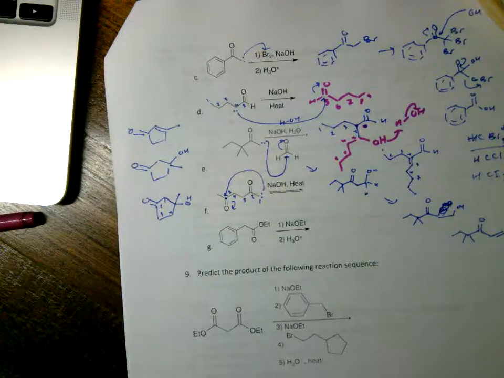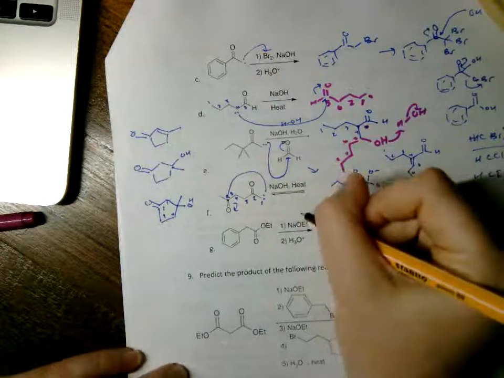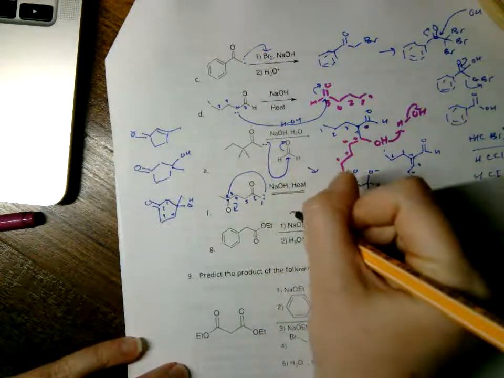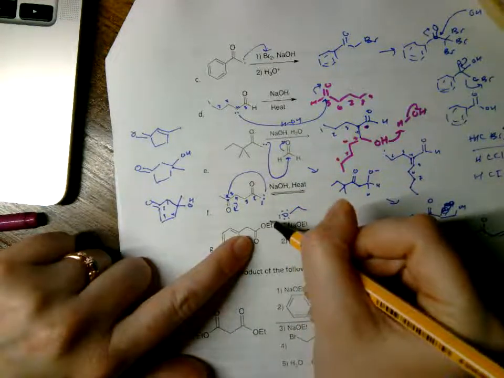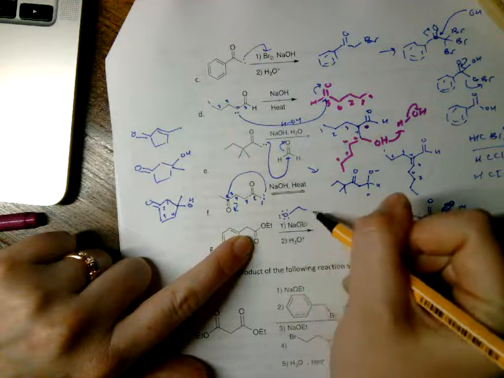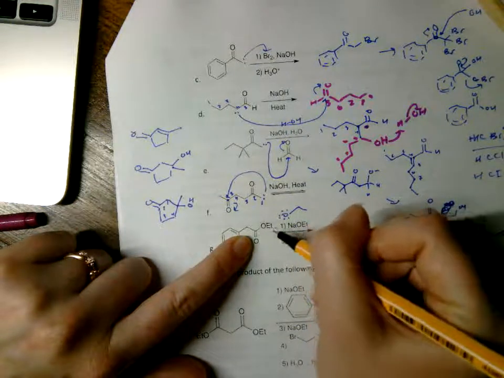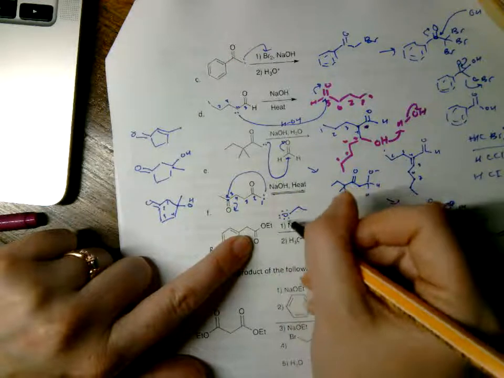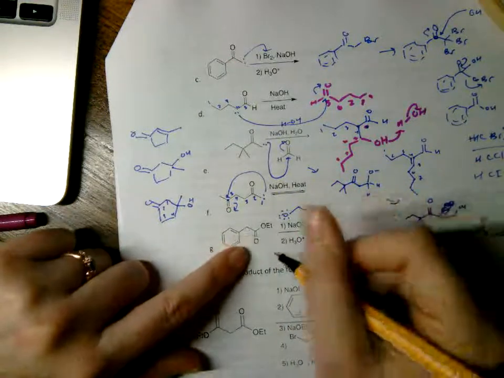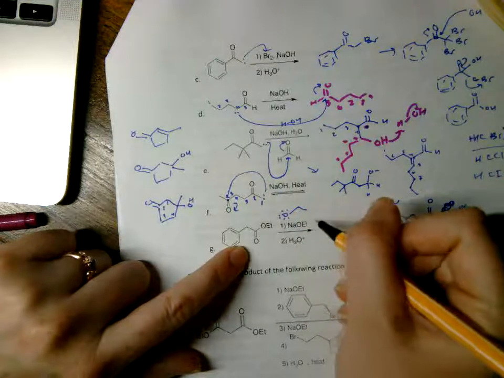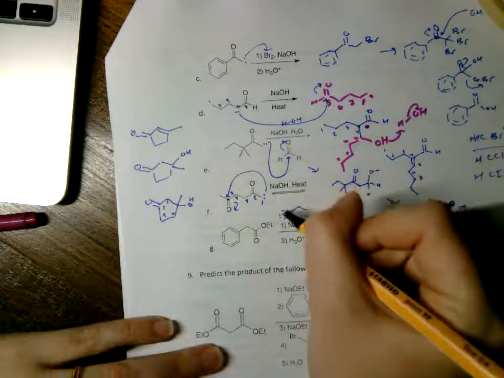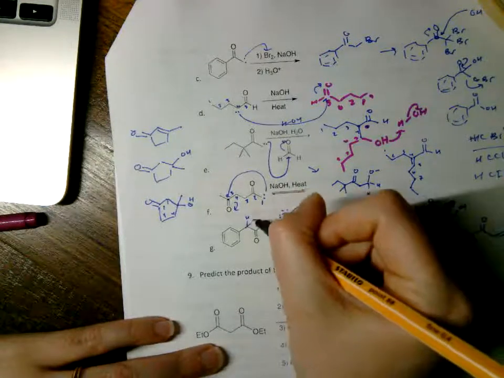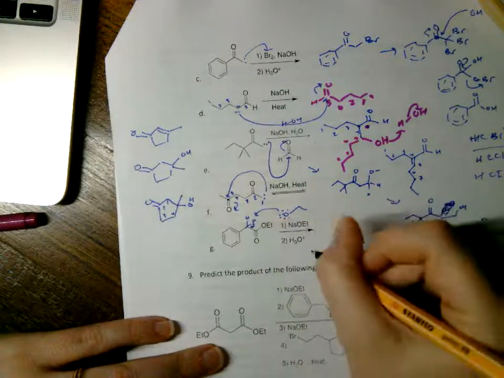All right. And then this last one, I think this sort of does the same thing to students where they're like, okay, NaOEt, that's our base. And when there's an ester, you want to use the alkoxide, the deprotonated alcohol that matches this R group right here. So like OEt, you're going to use OEt minus, or if it was a methyl group, you'd use O-methyl so that it didn't change out the ester. But so it'll deprotonate here, and you get this.